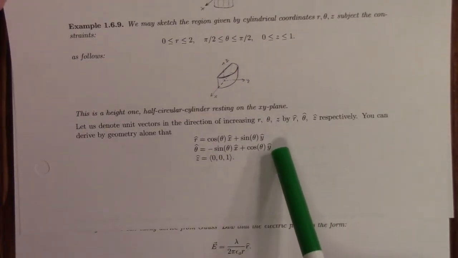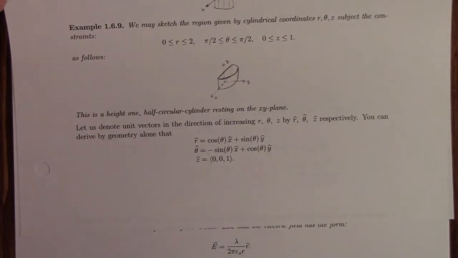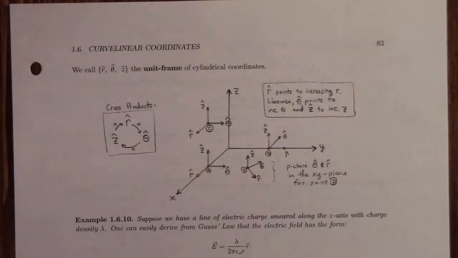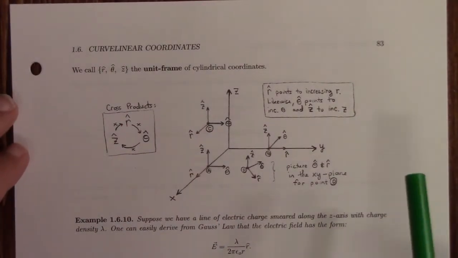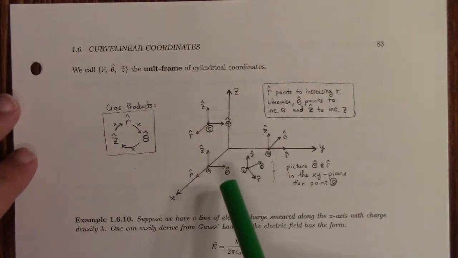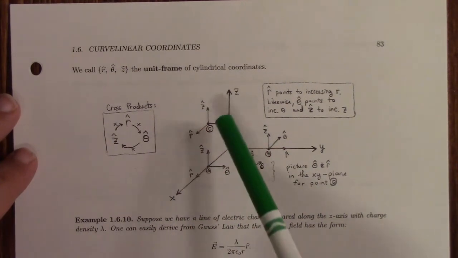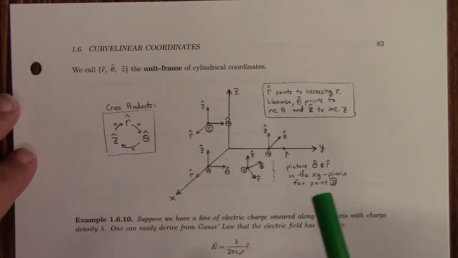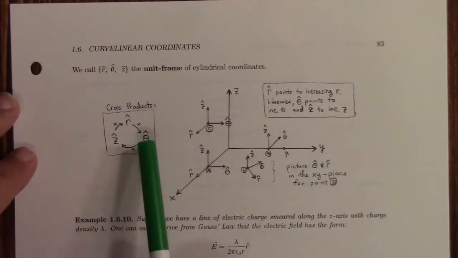Here's the cylindrical coordinate frame. It's just the polar frame with z hat tacked onto it. That's the same z hat we already talked about. Here are some pictures of the polar coordinate frame at different points. R hat always points radially away from the z-axis. Theta hat always points in the direction of increasing theta, and z hat points up.